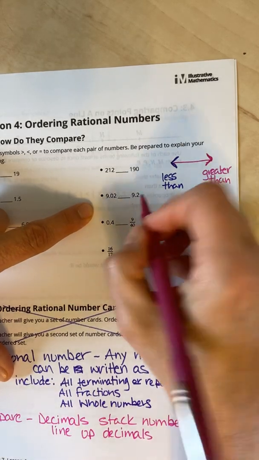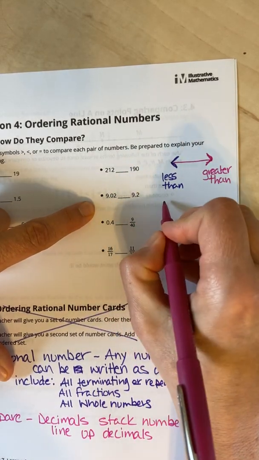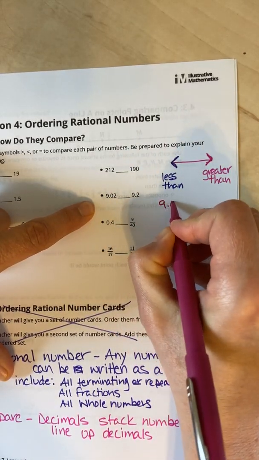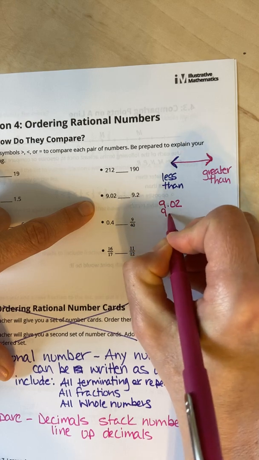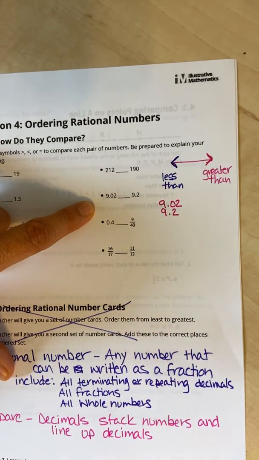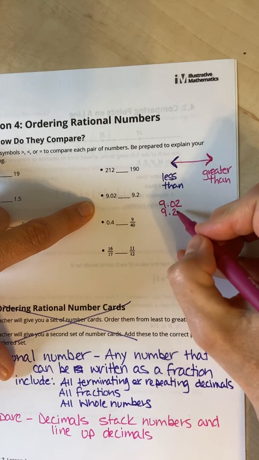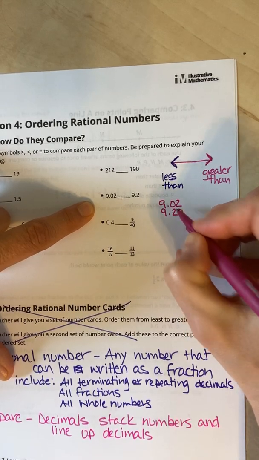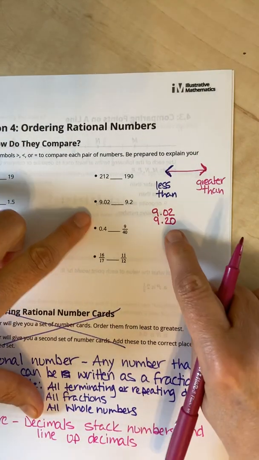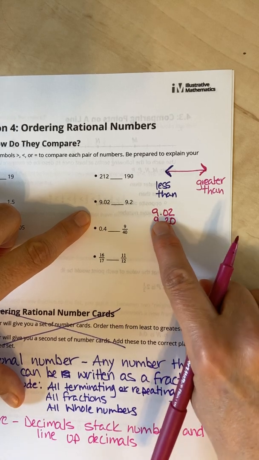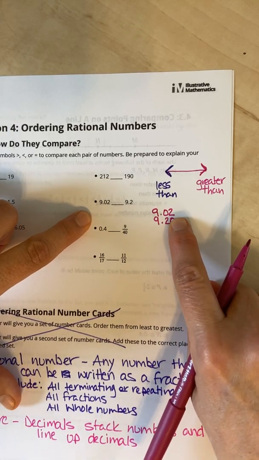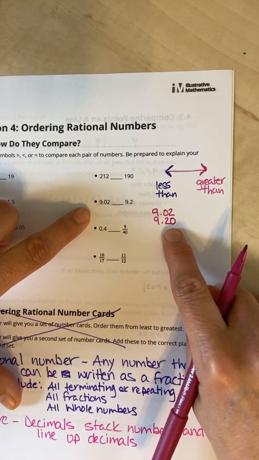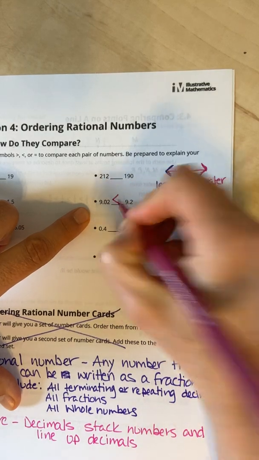Okay, so for example, on this one, and I'm gonna skip around a little bit, it's 9.02 and 9.2. If I stack them, where my decimal is in the same place, and then I add as many zeros as I need, it's pretty clear now which number is smaller. 9.02 is smaller than 9.2, okay? So that's how I would know.